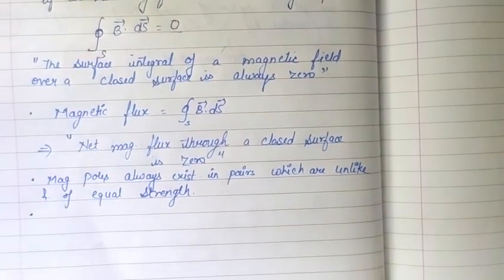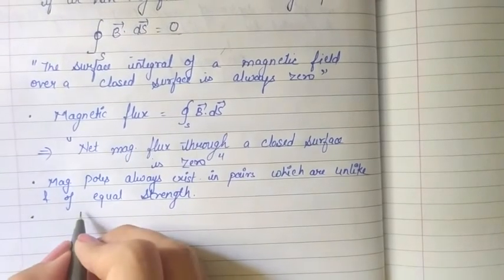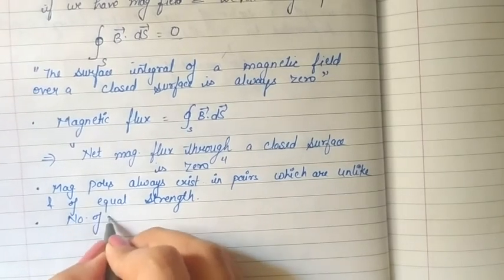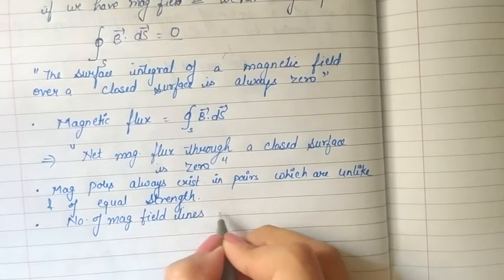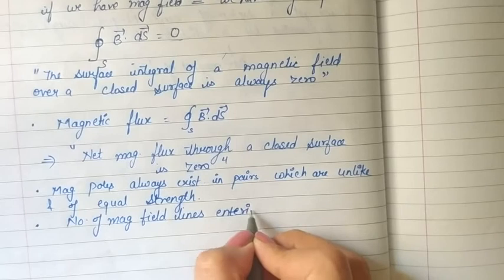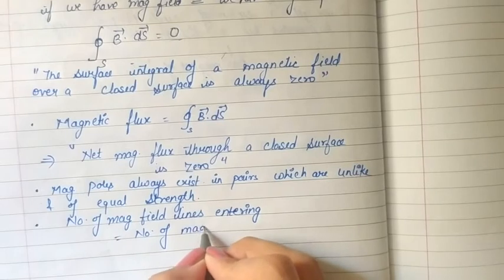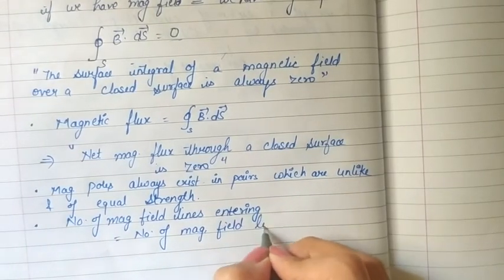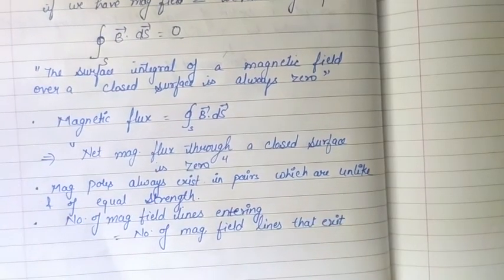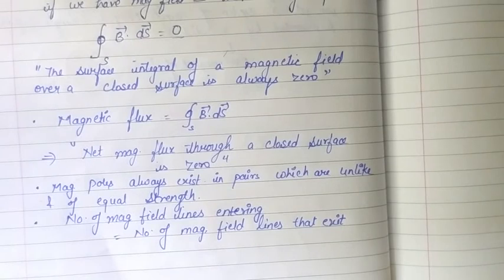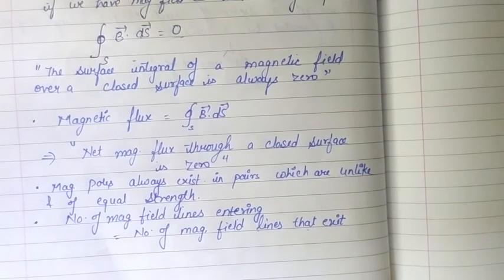The second conclusion is that since the net magnetic flux is 0, this shows that the number of magnetic field lines entering is equal to the number of magnetic field lines that exit from the surface. That's why the net magnetic flux is 0. Okay, जो जितना enter हो रही हैं उतनी ही leave कर रही हैं surface को. So in that case the net magnetic flux is 0.